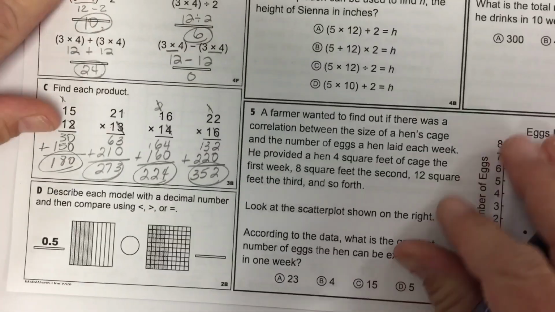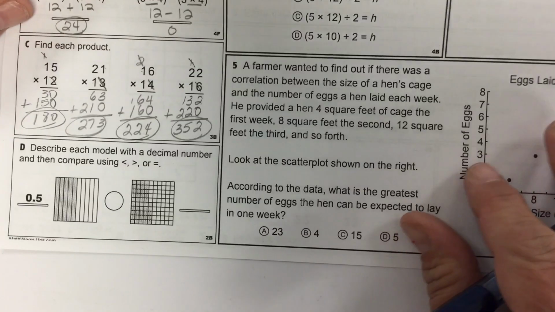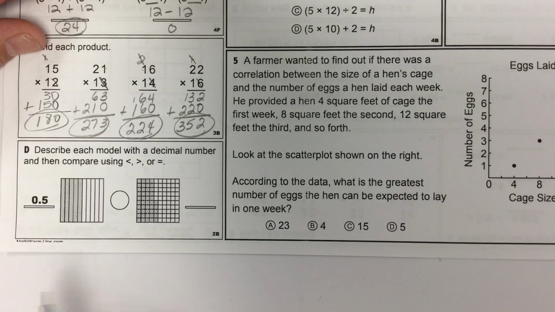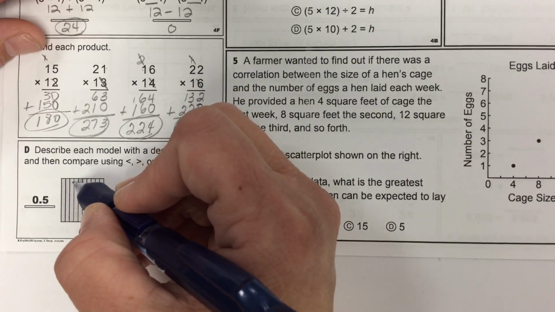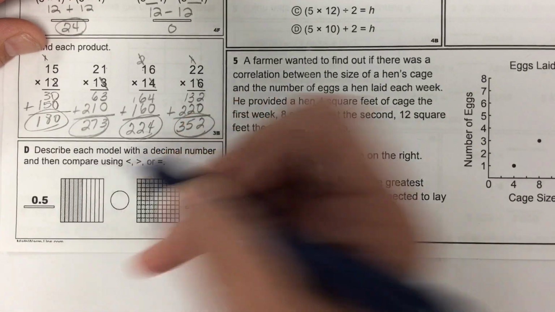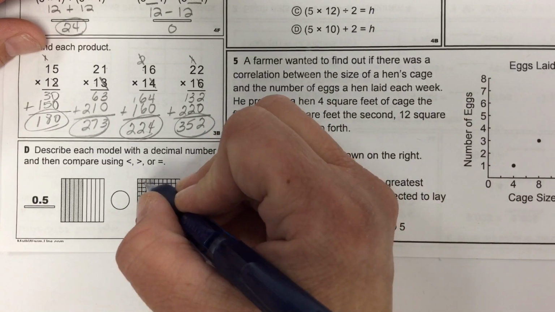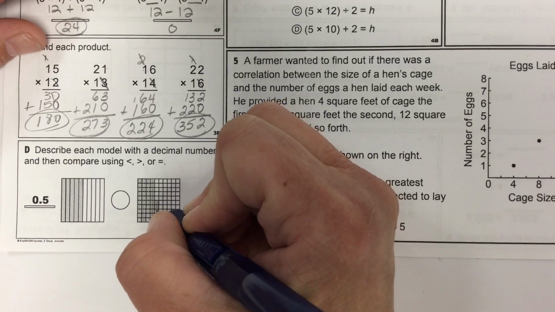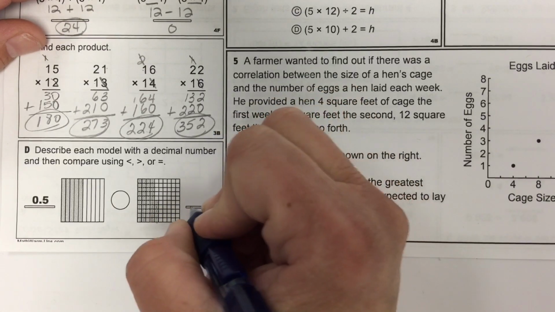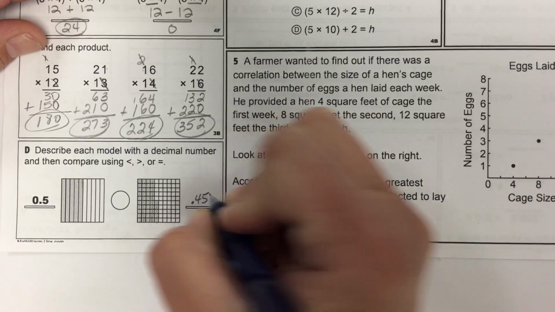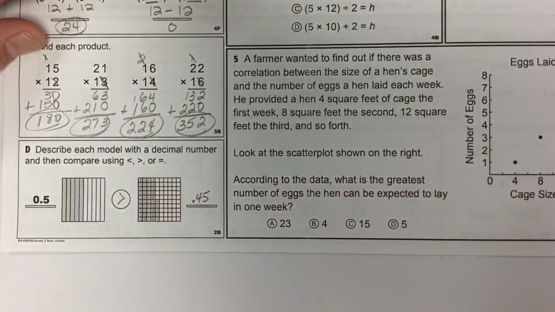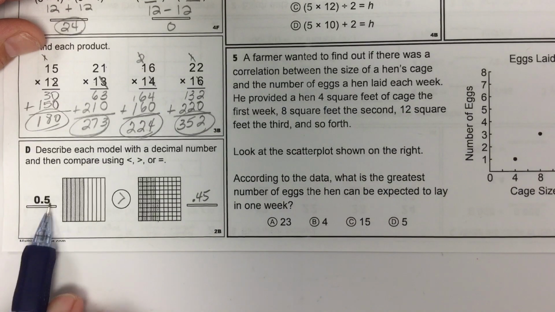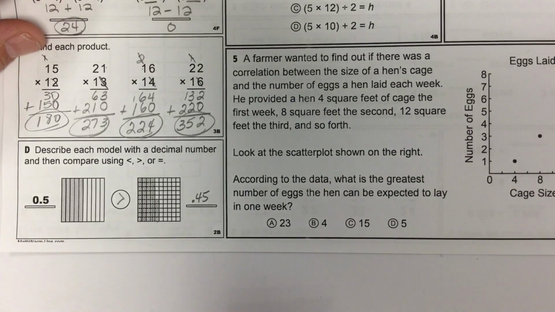All right, D. What is the expression going to be? Greater than, less than, or equal to? All right, so 1, 2, 3, 4, 5 tenths are shaded. Here you have 1, 2, 3, 4, 41, 42, 43, 44, 45 hundredths. So 45 hundredths are shaded, which means 5 tenths is greater than 45 hundredths. Okay, so 50 is bigger than 45.